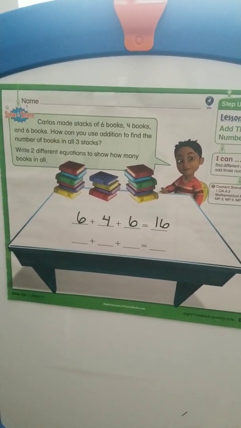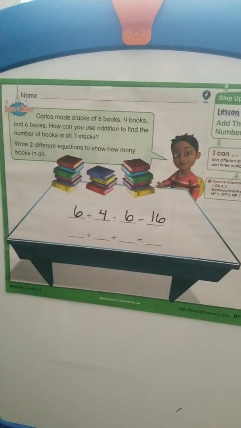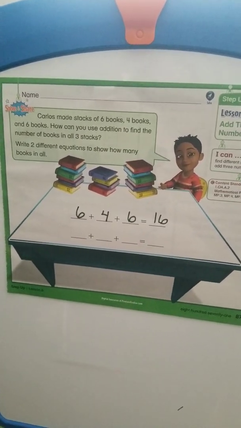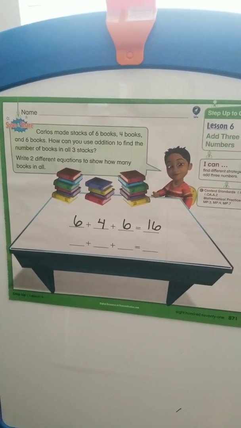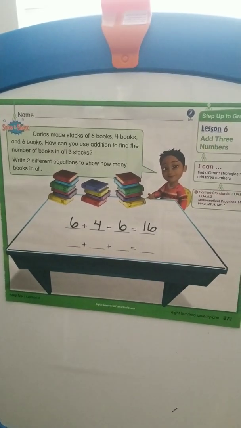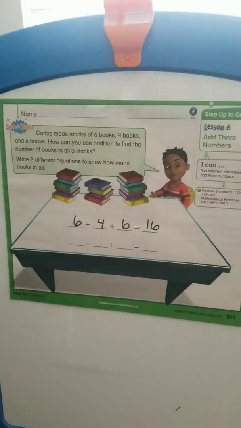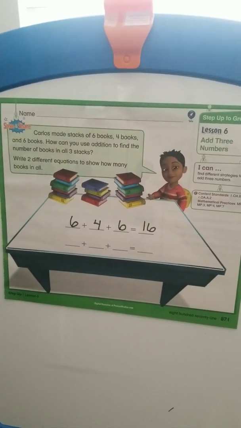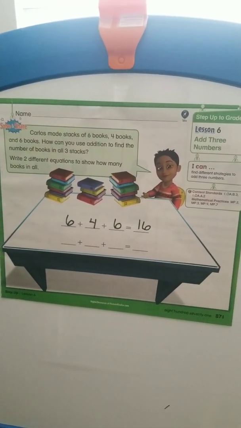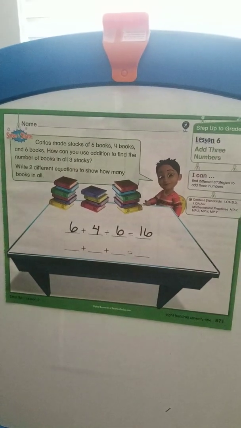Let's rewrite this equation, and Mrs. Rattel is going to show you a trick. Now with addition, we talked about last week when we were talking about the first 3 lessons in our step up to first grade, that when you do an addition problem, the numbers can be in any order and you get the same answer, right?